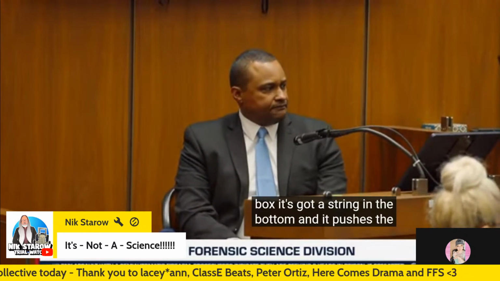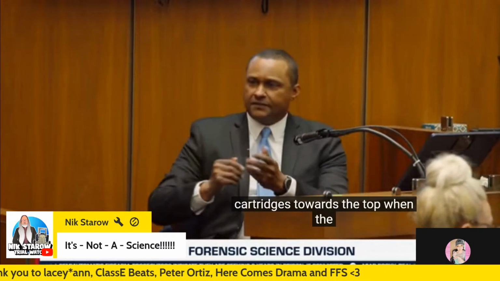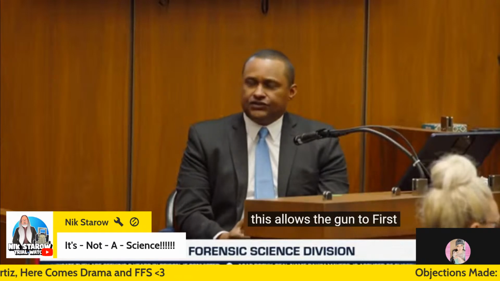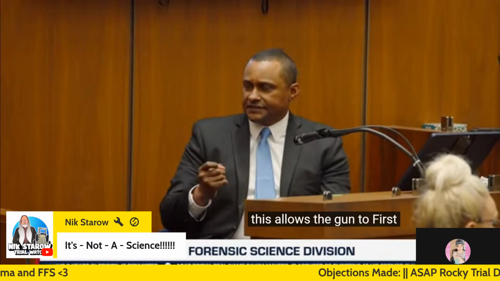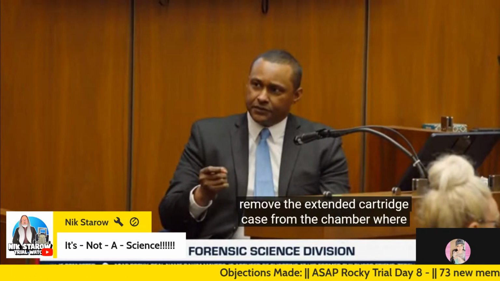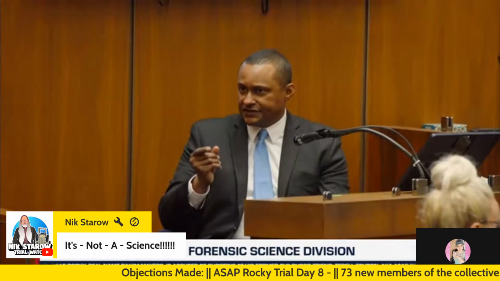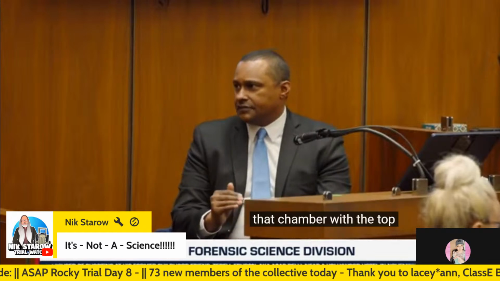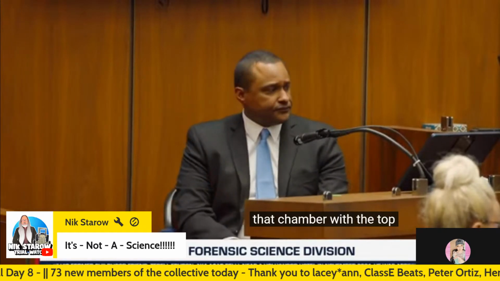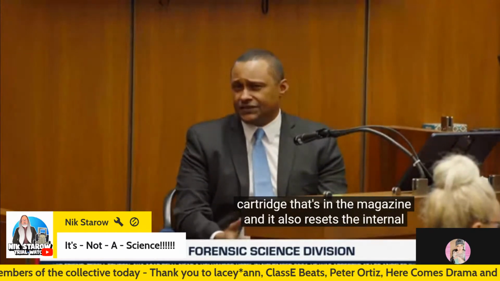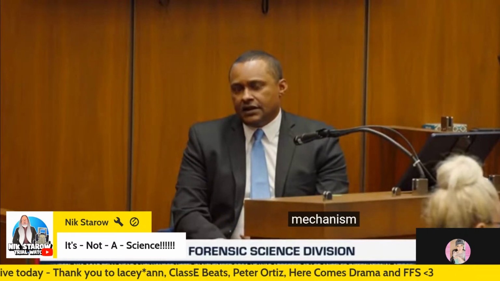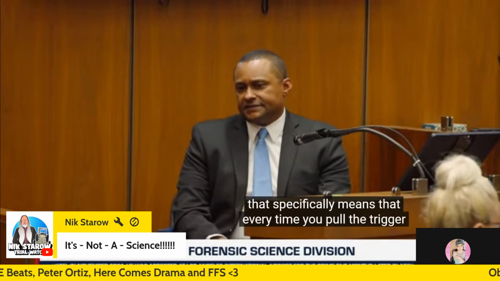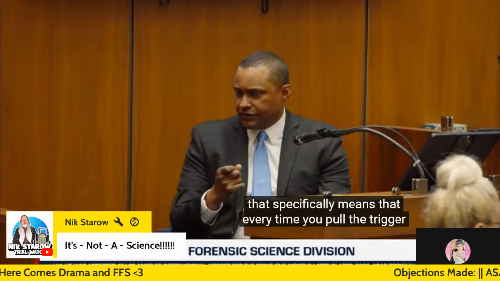When the first cartridge fires, the top of that gun reciprocates, and you saw it move. This allows the gun to first remove the extended cartridge case from the chamber where a live cartridge needs to be positioned to fire a second time. It reloads that chamber with the top cartridge that's in the magazine, and it also resets the internal mechanism of that gun.